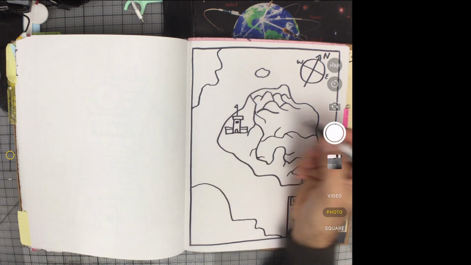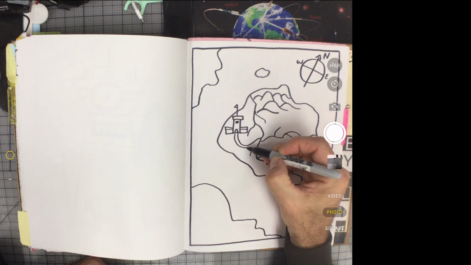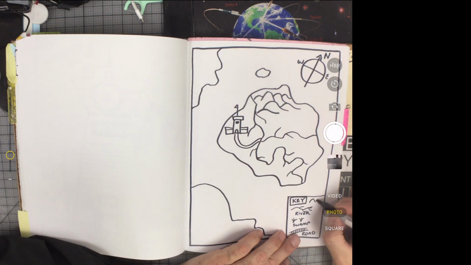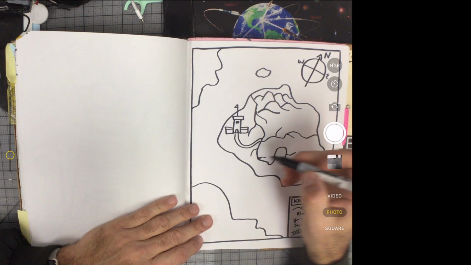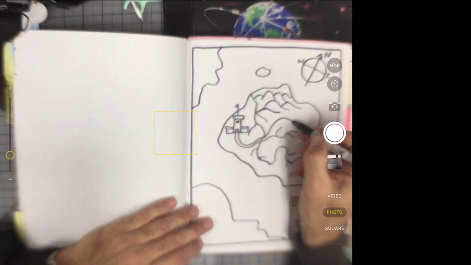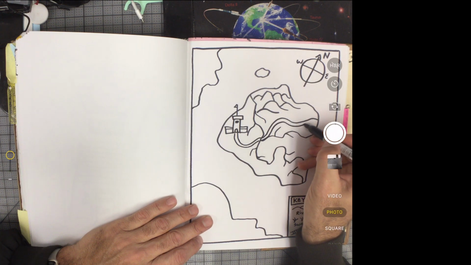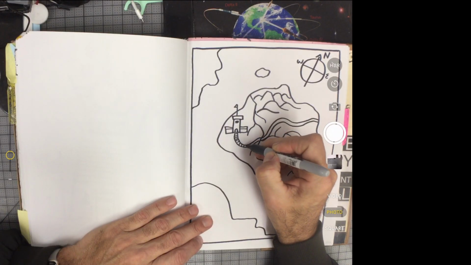Just have some details here. We can add a road that leads to this city. I can also add mountains to my key. I'm going to abbreviate that. This is just a sketch, of course, so I'll have a final drawing later on my antiqued paper. That just means that it looks really old.